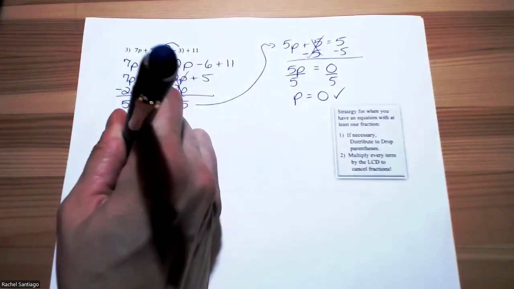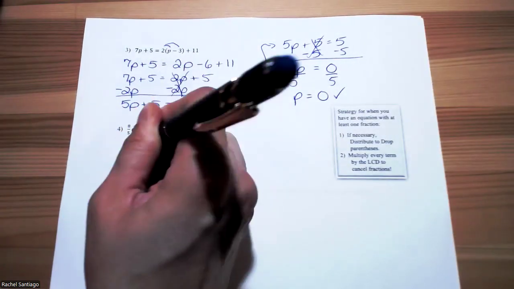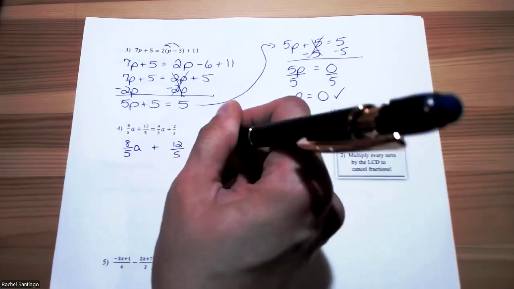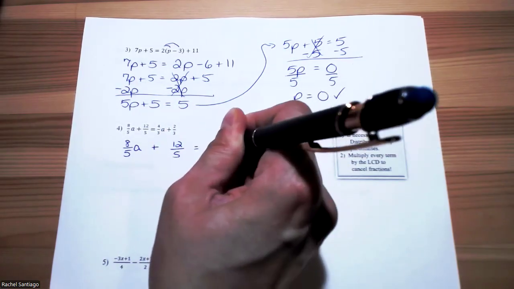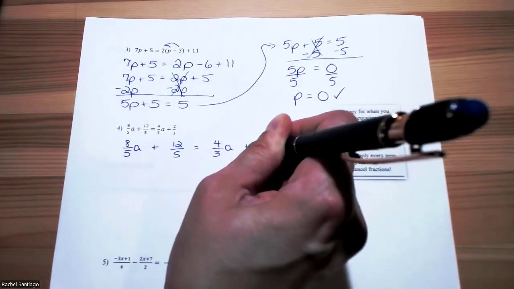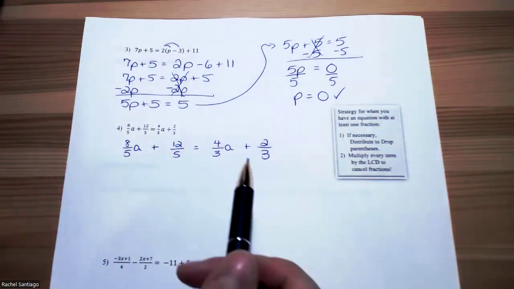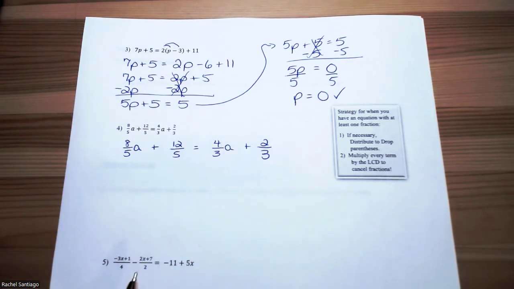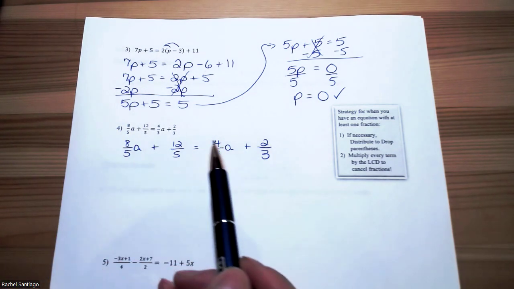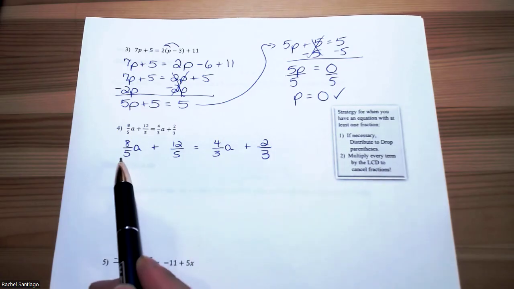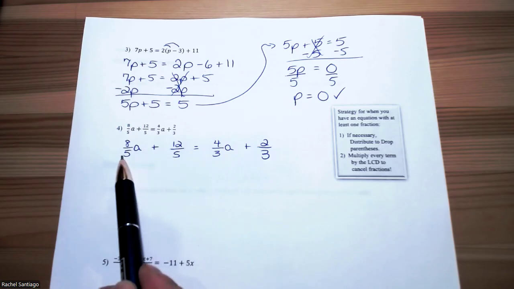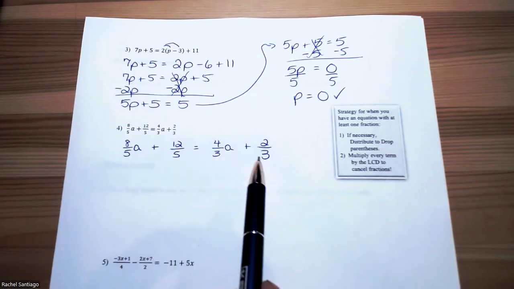So the first thing I like to do, though, is to create some breathing room so that it's easier to see what's actually happening here. So all I'm doing is rewriting and creating some space in between each of my 4 terms. Now, I'm going to multiply every term by the LCD so that I can clear fractions. Notice on the left-hand side, my denominators are 5. On the right-hand side, my denominators are 3.